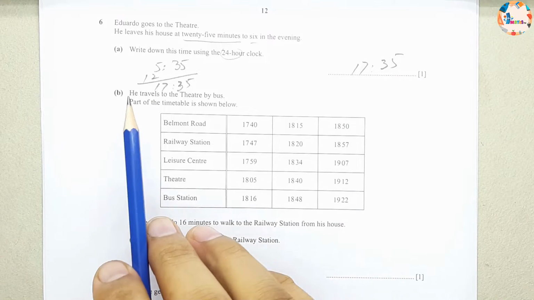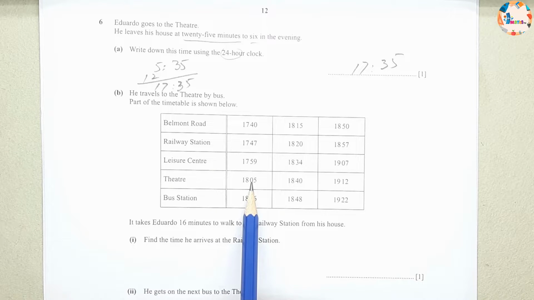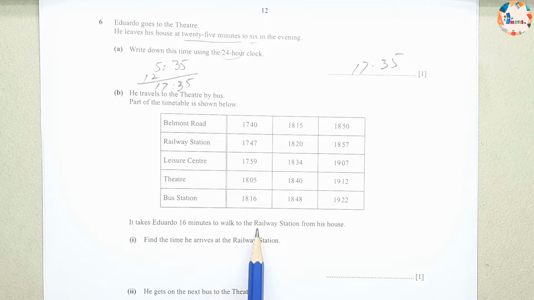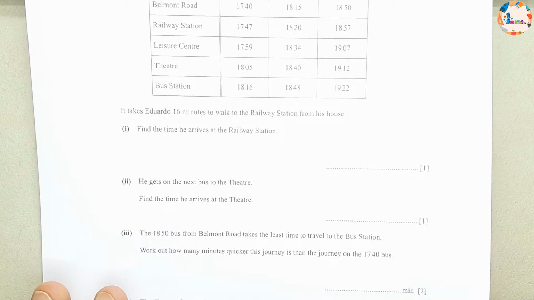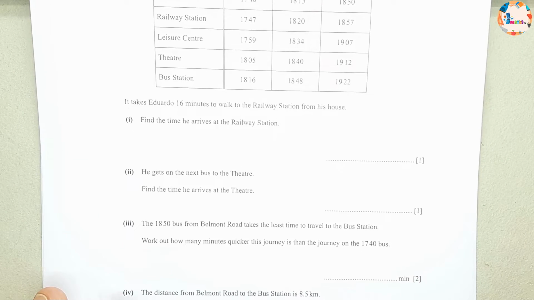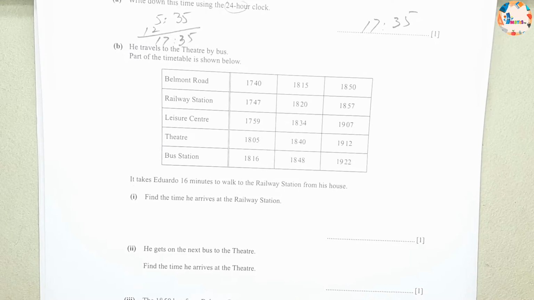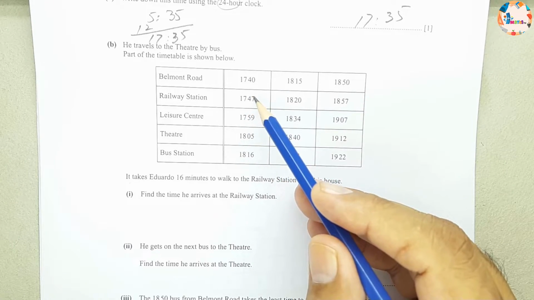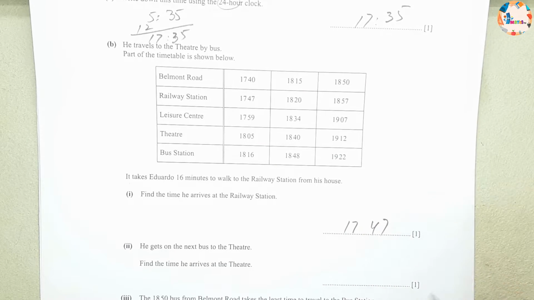Then next part, he travels to the theater by bus. Part of the timetable is shown below. This is the timetable. It takes Eduardo 16 minutes to walk to the railway station from his house. So find the time he arrives at the railway station. He will be arriving at the railway station at this one because 5:35 plus 16 minutes, so he will be arriving at 17:51.